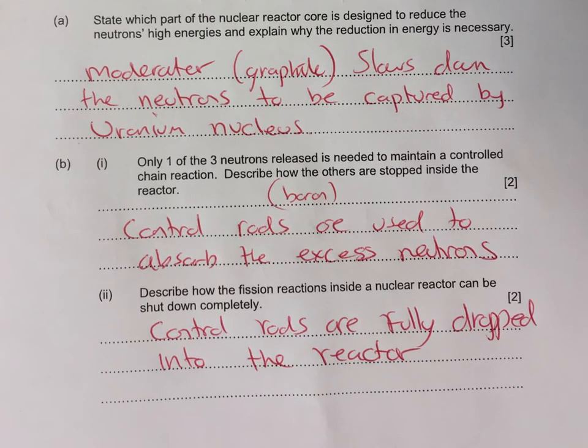Only 1 of the 3 neutrons released is needed. So what we're going to do with the others is use control rods. These are often boron. And by the way, graphite is a good moderator. I think sometimes it can be water. Control rods are used to absorb the excess neutrons. How are you going to shut it down completely? You're going to insert the control rods fully. You're going to fully drop them into the reactor.